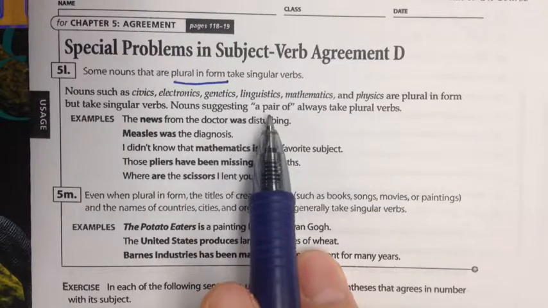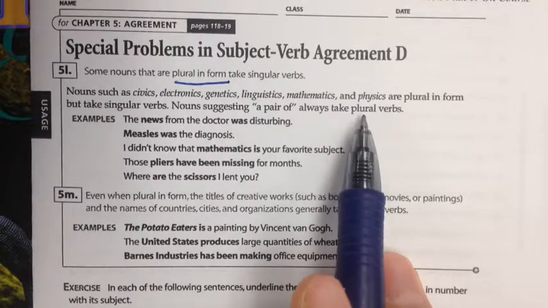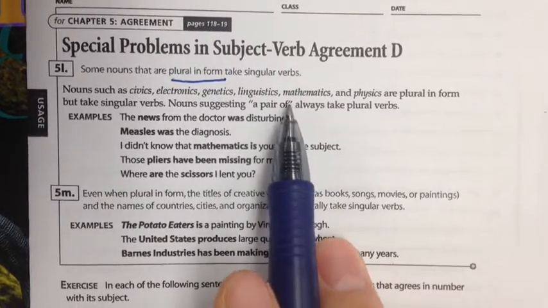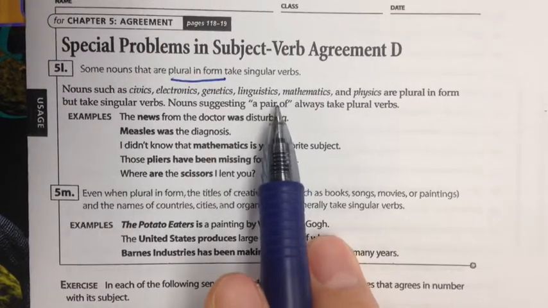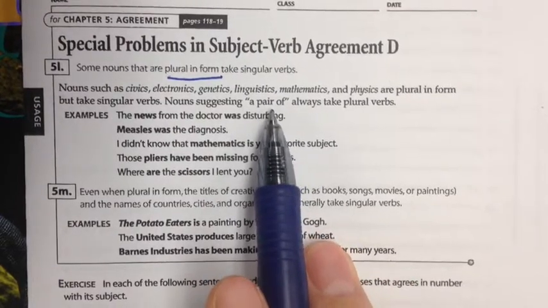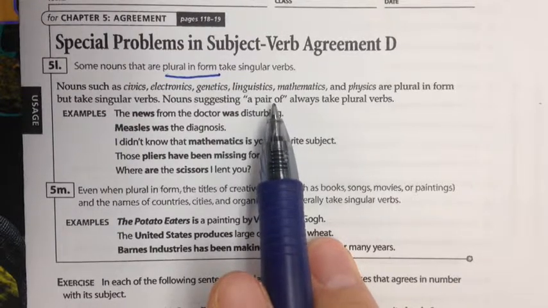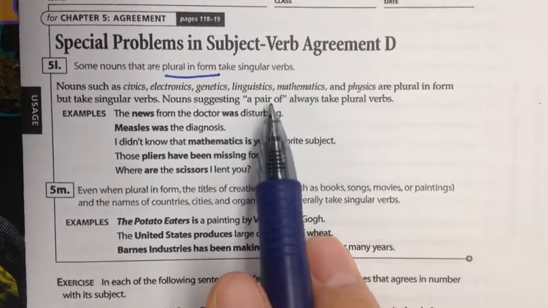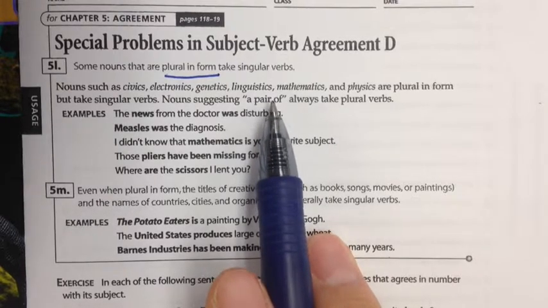Nouns suggesting a pair of, this is a separate rule. Nouns suggesting a pair of always take plural verbs. This would be like scissors or pants. Even though scissors and pants are singular, sometimes they will always be treated as plural. You would say, the scissors are over there. Even though they're singular, you would never say the scissors is over there.